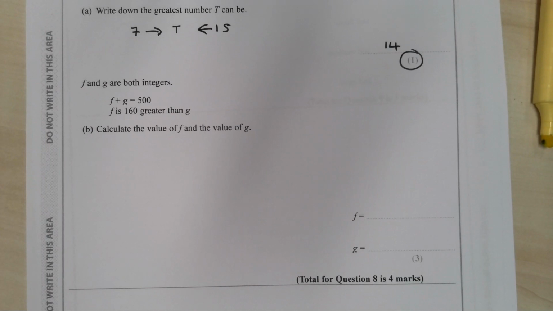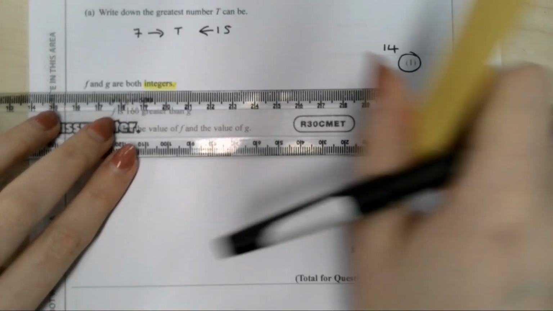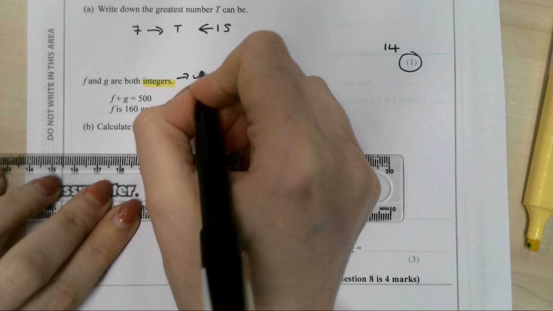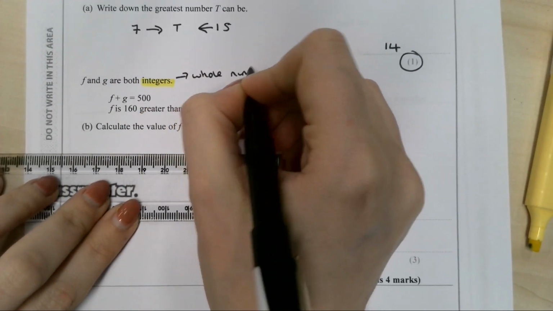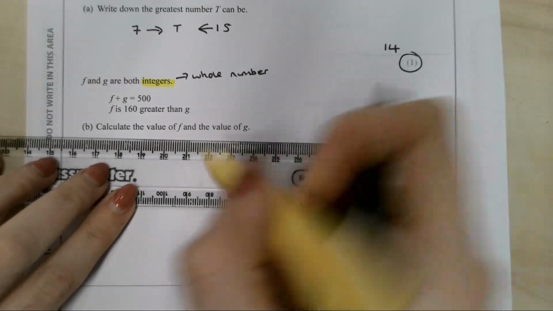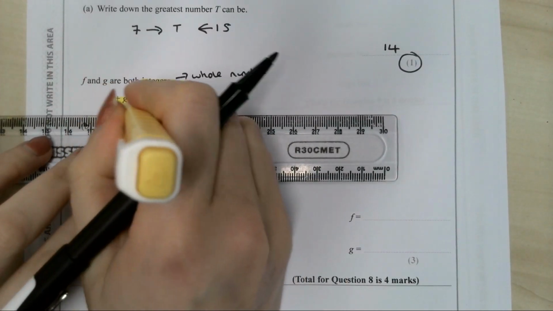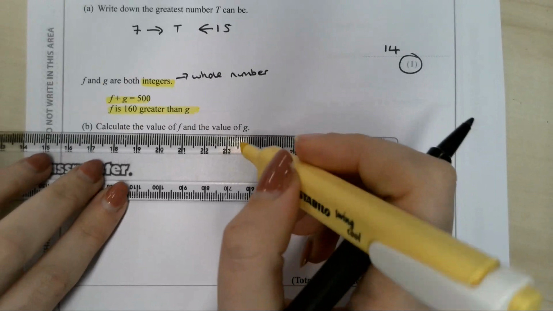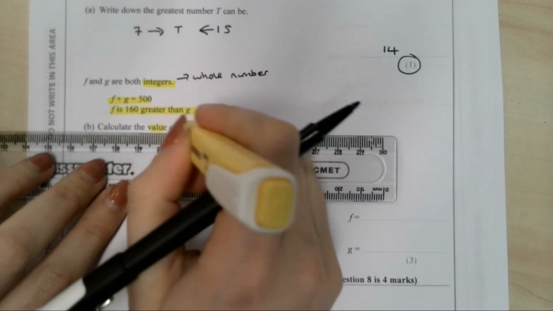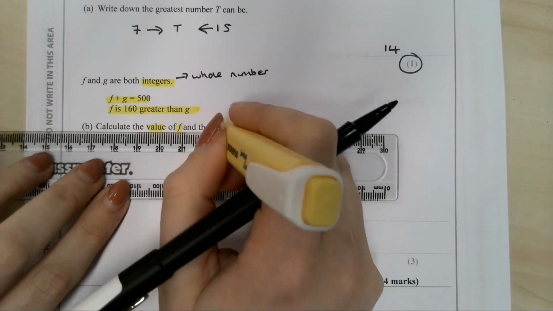Okay, f and g are both integers. Okay, so both whole numbers. f and g are both integers, whole numbers. Okay, f plus g is equal to 500, and f is 160 greater than g. Calculate the value of f and the value of g.